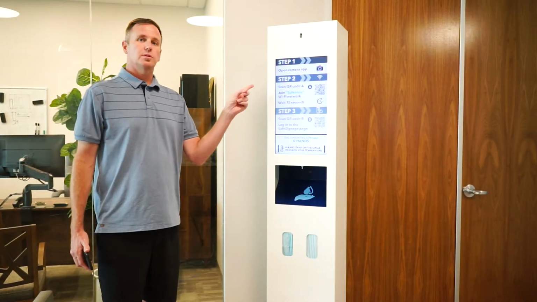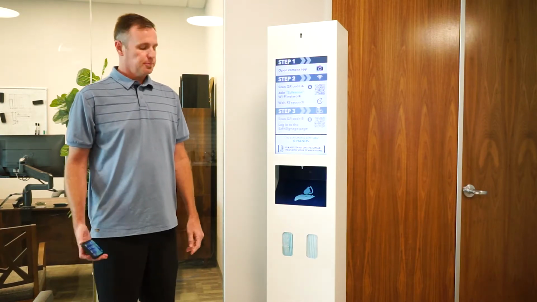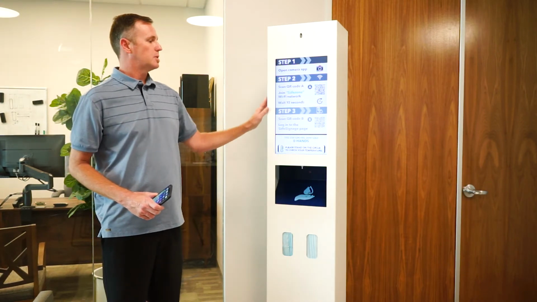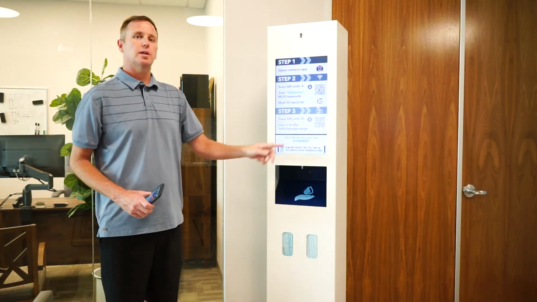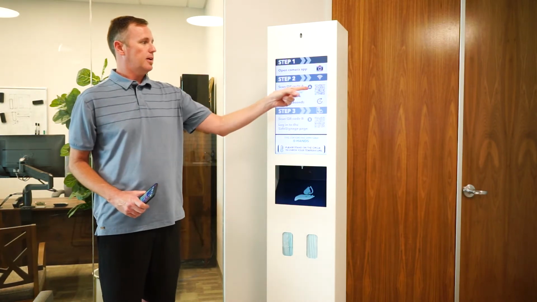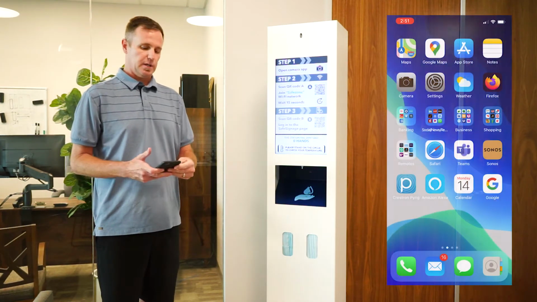I'm going to show you some of the features of the Safe Zone kiosk. To start with, in order to receive this kiosk, it comes as is, ships with this screen out of the box. You plug it in, the system comes online, and you now start by following the directions. So the first thing it says to do is open the camera app.